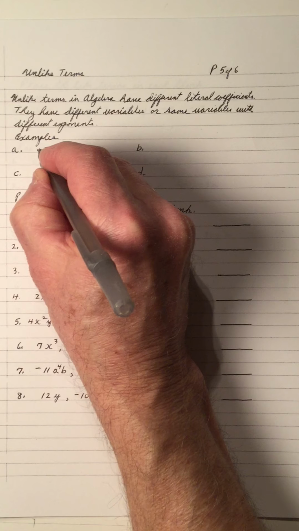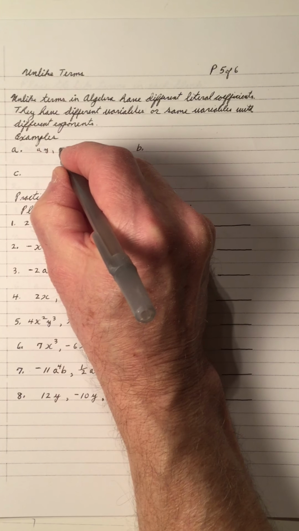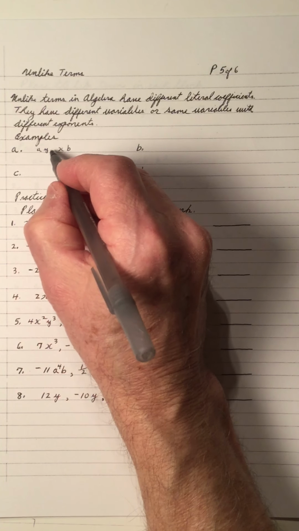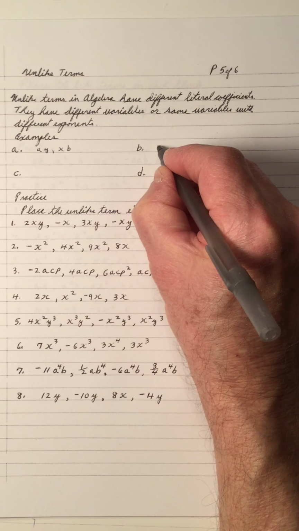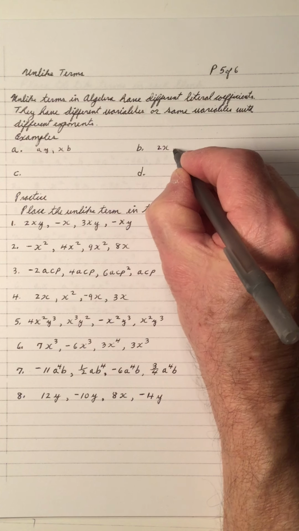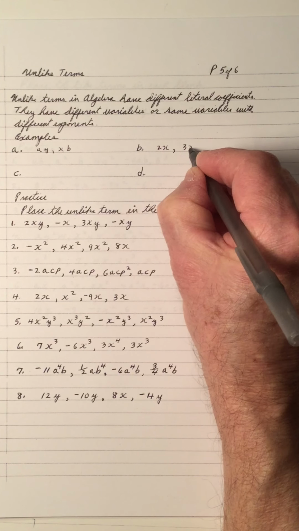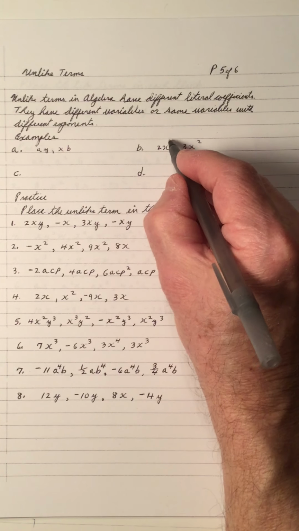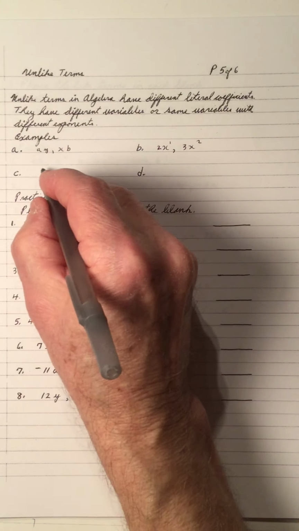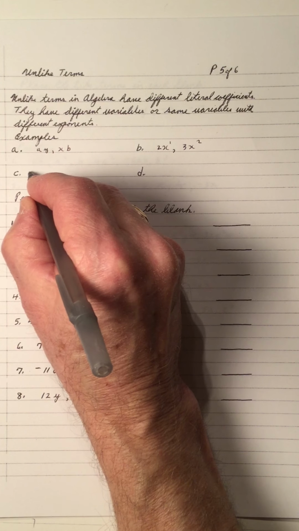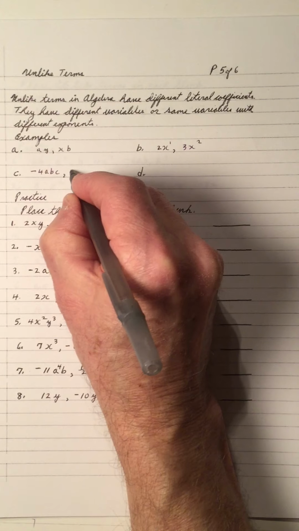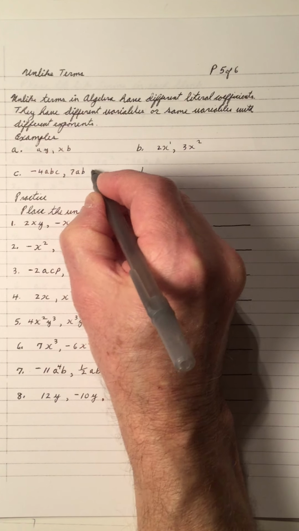So some examples I'm going to write in could be a y and an x b. Notice they have different variables. Or you could have a 2x and a 3x squared. So they have the same variable but different exponents, because that's a 1. Or you could have negative 4abc and a 7ab.